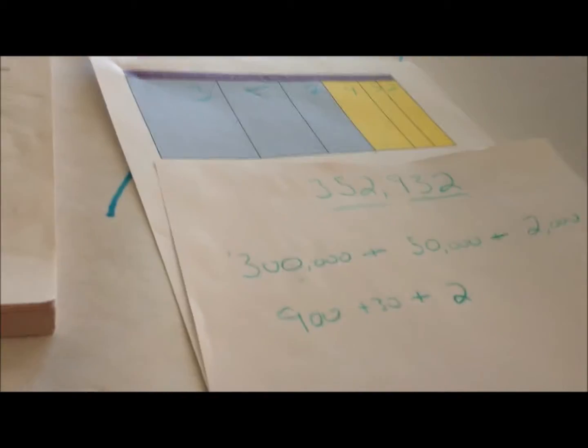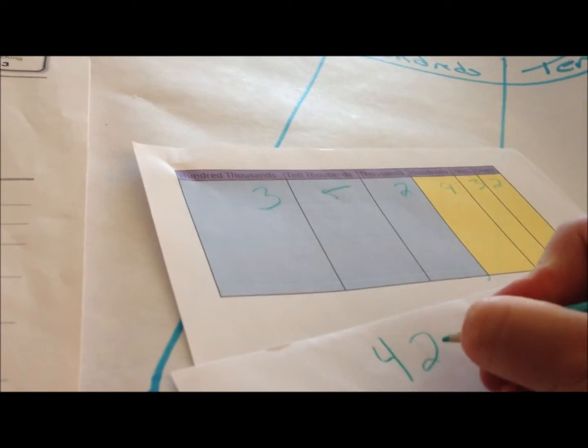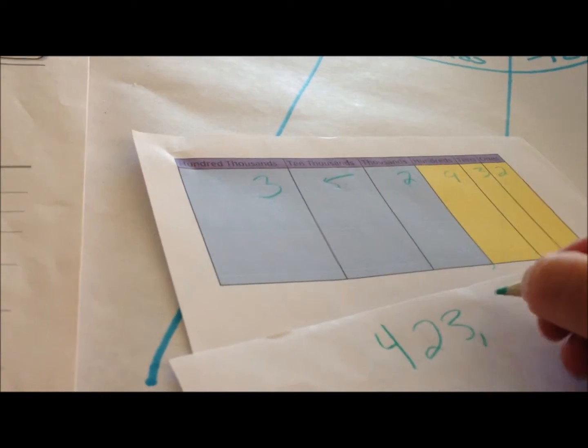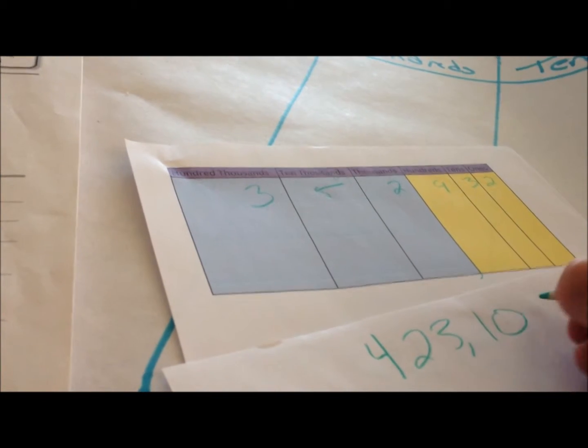You know what? I'll do one more. And again, it would be great if I could have just wiped this off if I had it laminated. Let me do another number. Let's do 423,100, and let's make it tricky. 109.